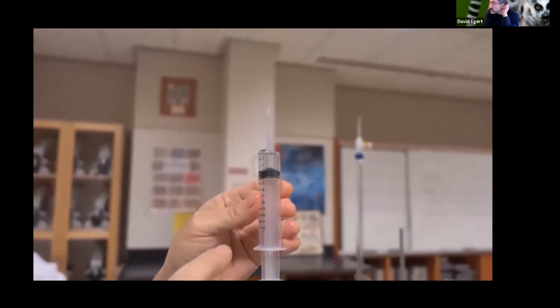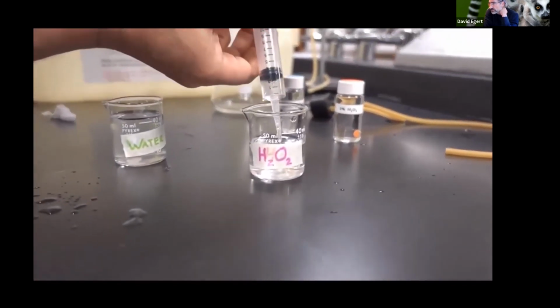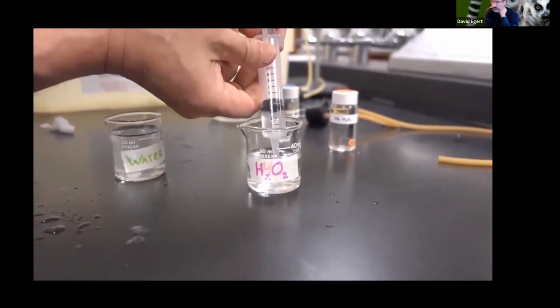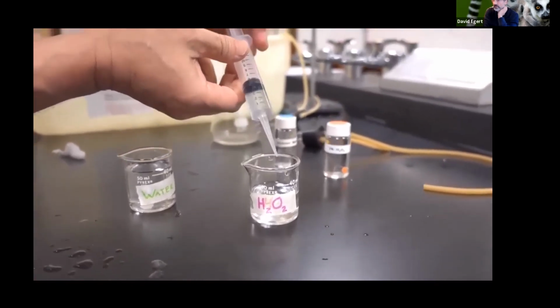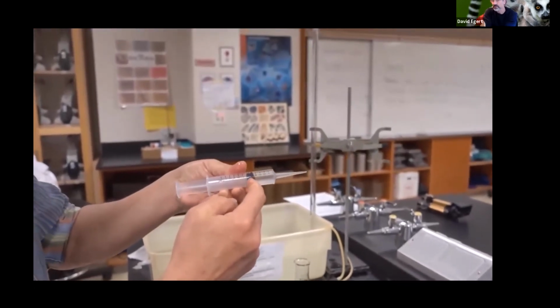And then for the hydrogen peroxide, the 2 mils, we just have to dip the nose into the hydrogen peroxide here and continue sucking up until I get exactly to 5 mils on my marking. And there I go. So there is 5 mils of liquid in here, 2 of the hydrogen peroxide, 3 of the water.